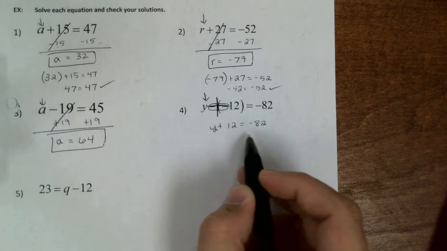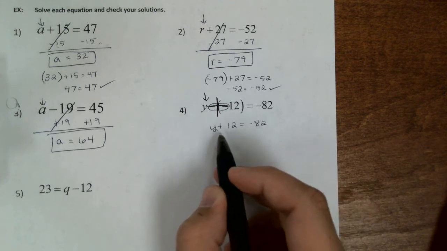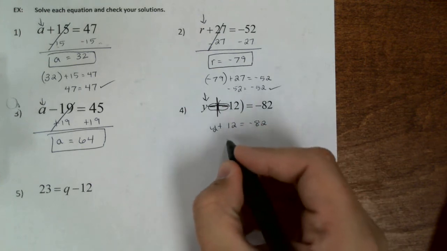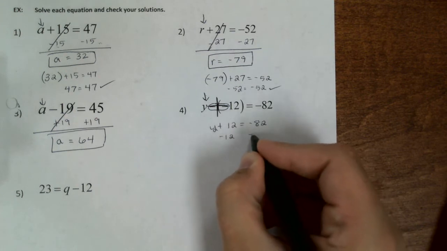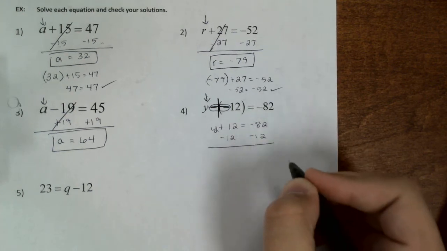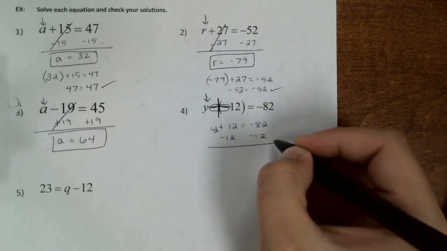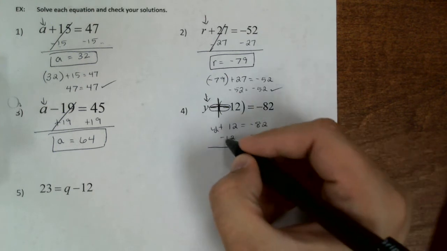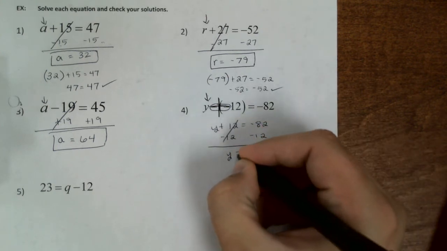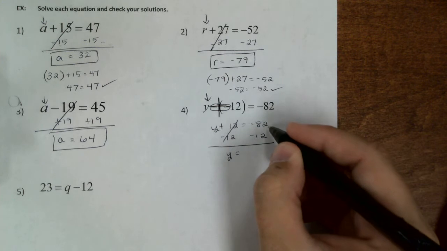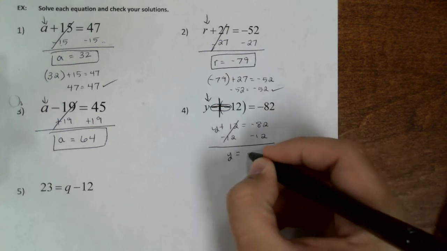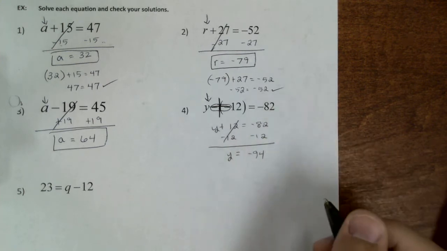So y plus 12 equals negative 82. Adding 12, to undo that, we need to do the opposite of adding 12 and subtract 12. Anything we do to one side, we do to the other, so we're subtracting 12 from both sides. We'll wind up with y is equal to negative 82 minus 12, which will give me negative 94.